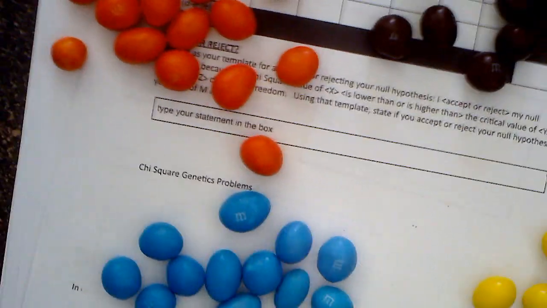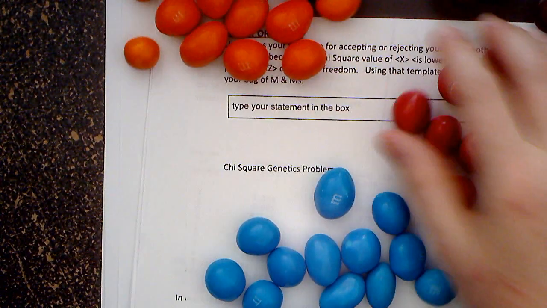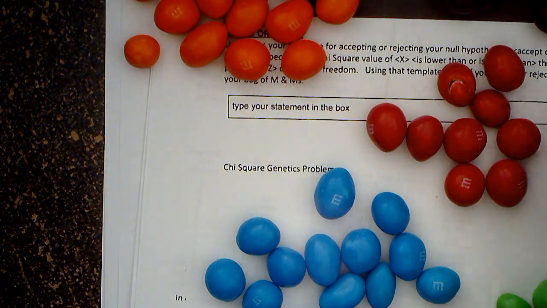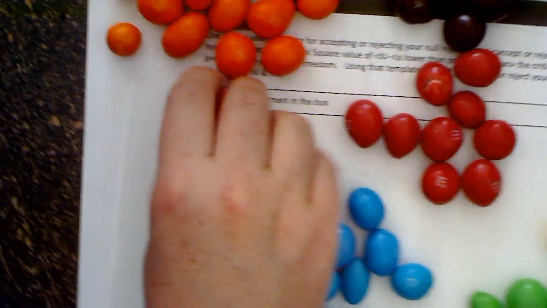All right, so I have all these sorted. It took me a lot less time to sort these because with peanut M&Ms, there's not as much room in the bag, so I get less of them, but they do taste good, so I'm okay with that.